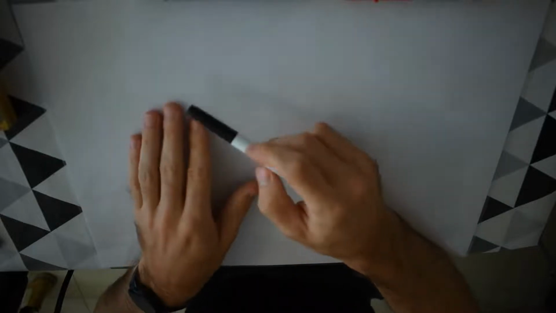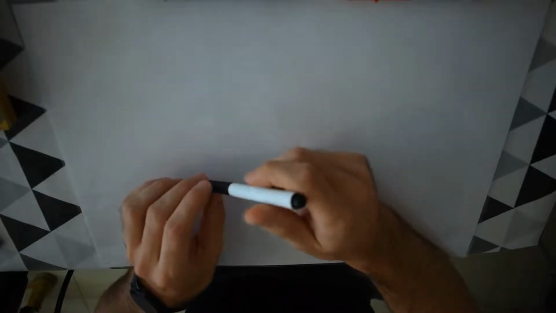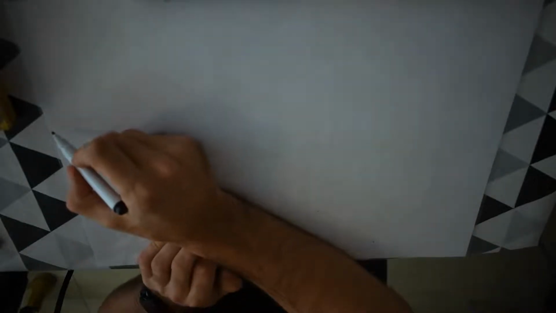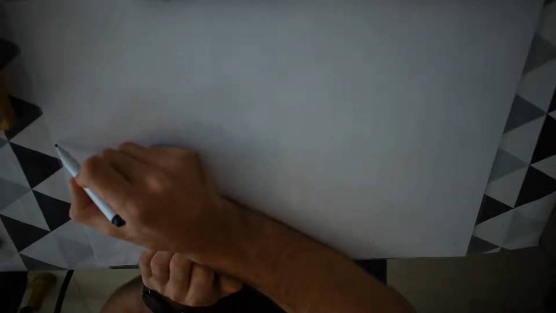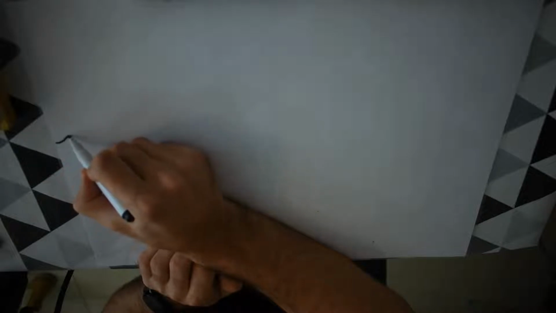Anyways, I was thinking I could start with the coastline of France, obviously, Normandy. So I would just start here in the middle, and it goes about like this.